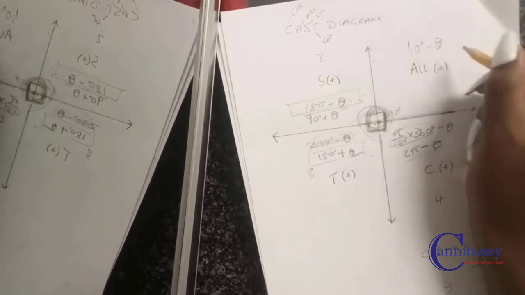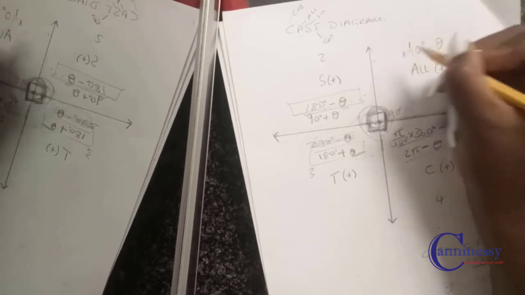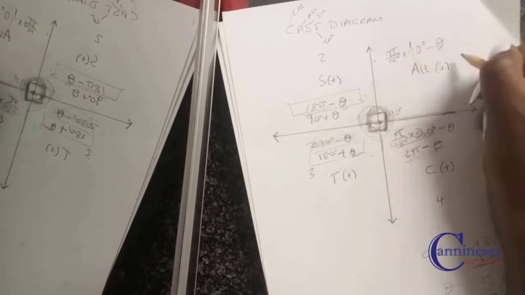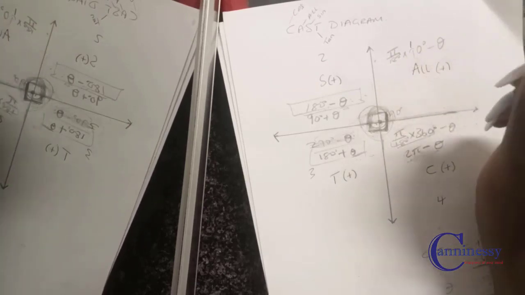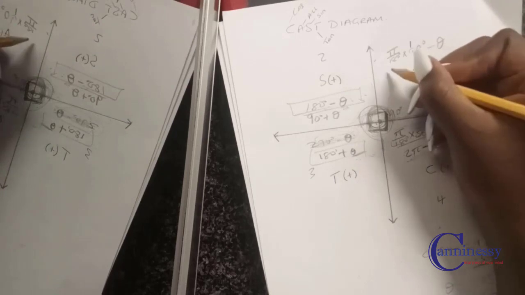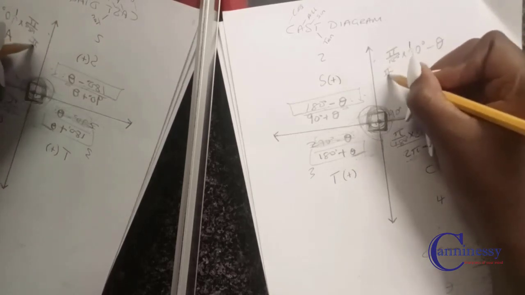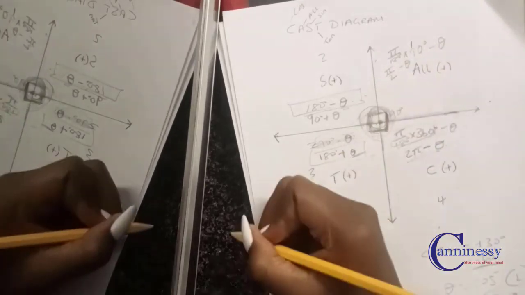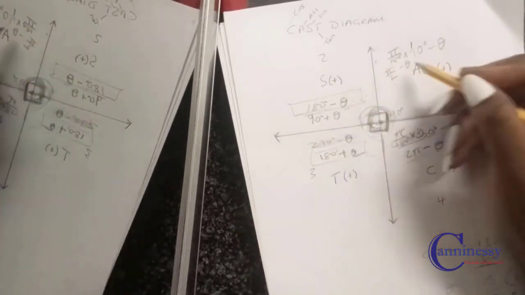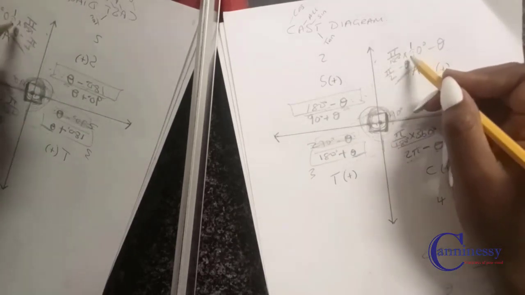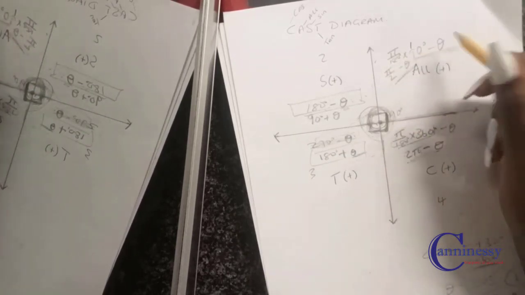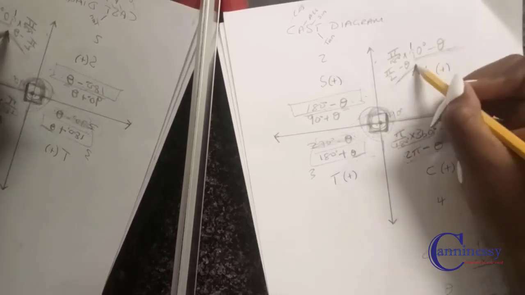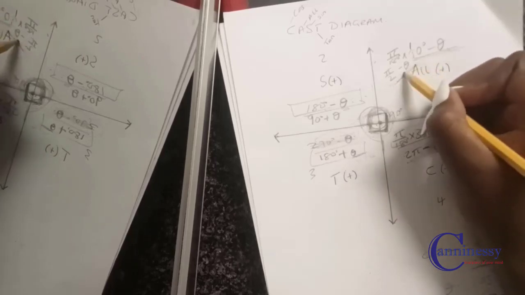And then here we have 90 minus theta. This 90 we convert to radians by multiplying by pi over 180 degrees, and we get pi over 2, half of pi. So 90 minus theta is the condition in degrees, and pi over 2 minus theta is the condition in radians.